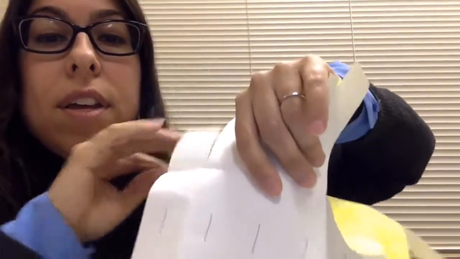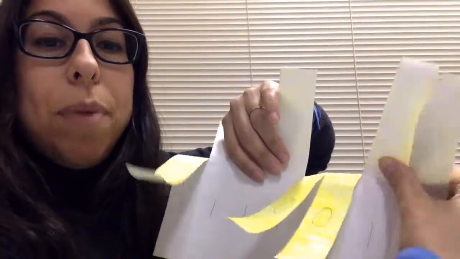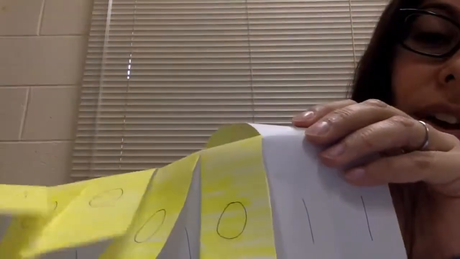When you open up the foldable, you are going to have 1s on each bottom rectangle. So here's a 1, different lighting over here. So you have 1, there we go, that's better lighting. 1, 1, 1, all 1s on the bottom.